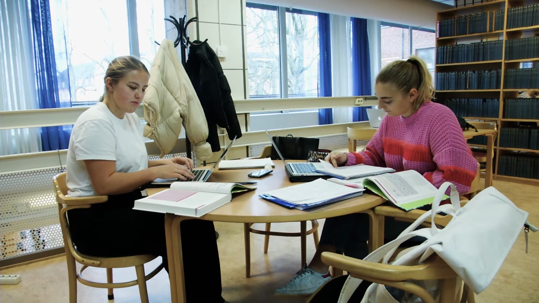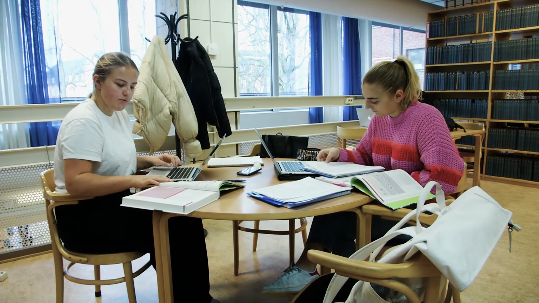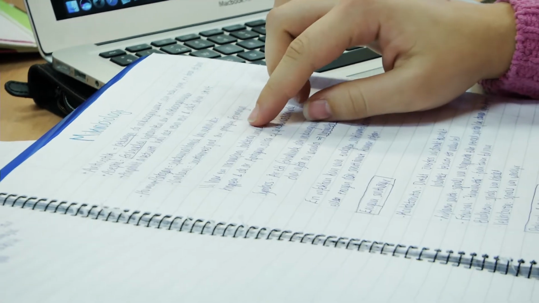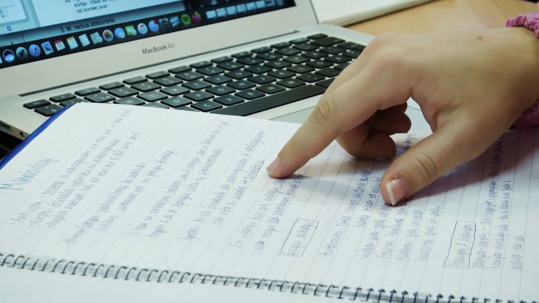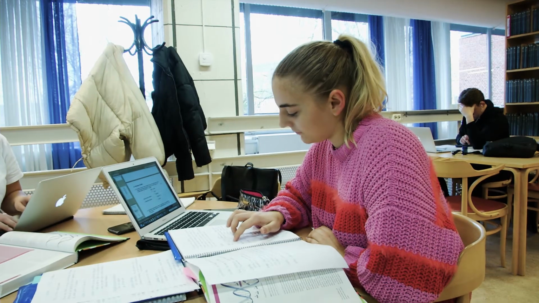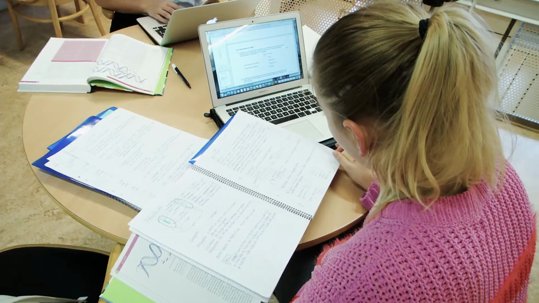Also, when you refer to other people, you're positioning yourself within the field. You show that you know who the leading experts are, that you've grasped what they've published, and that you've done your homework. Academic writing and referencing is all about building a line of argument that is well grounded.